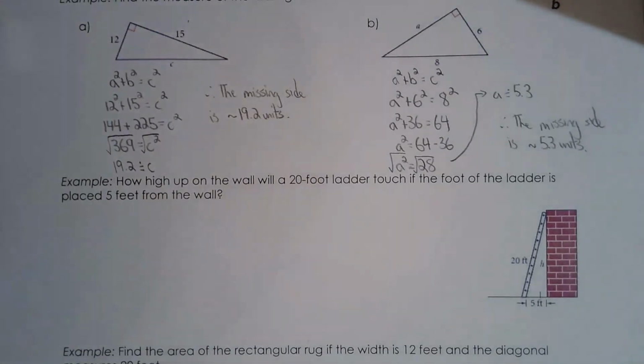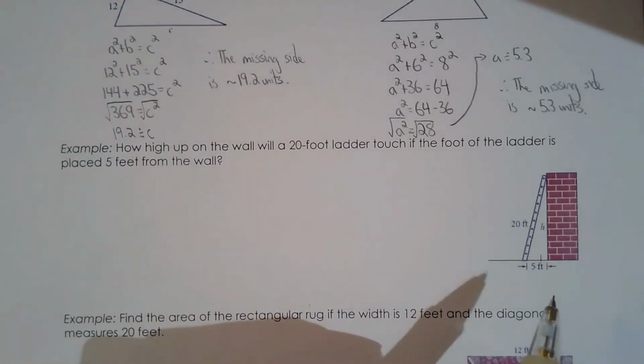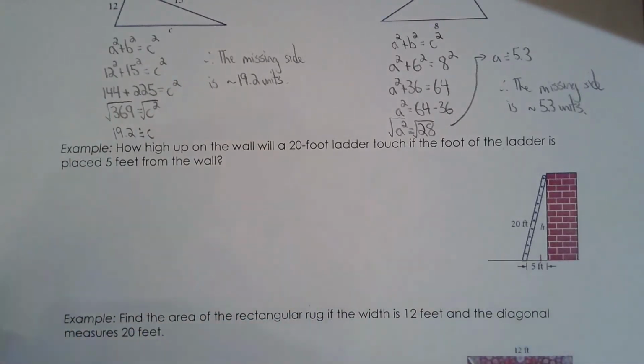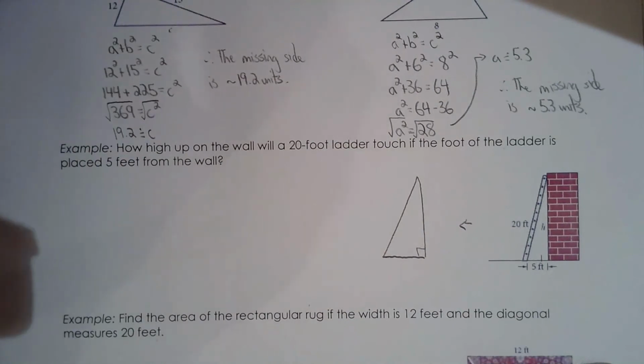All right. Ooh, we have a nice little word problem here. So let's take a look. How high up on the wall will a 20-foot ladder touch if the foot of the ladder is placed 5 feet from the wall? I have a beautiful diagram here, but there's a lot of excess information. All I want is the right triangle. So I'm going to redraw the diagram. You don't have to, but this is what I'm going to do. Of course, we're going to assume that this wall is built perfectly. It's not slanted.